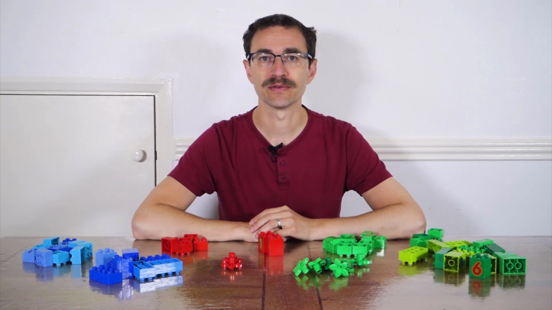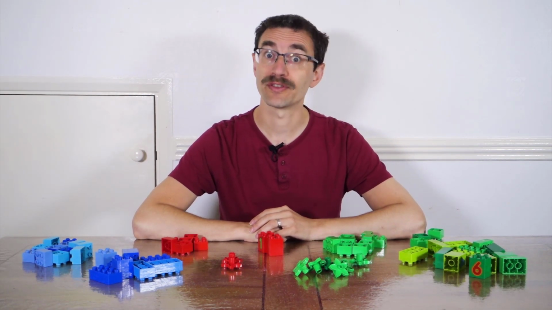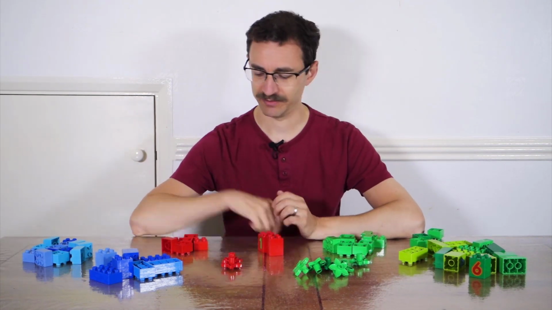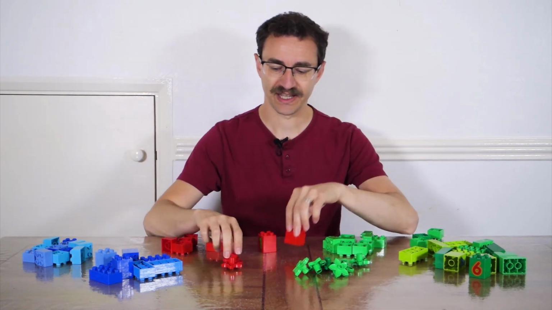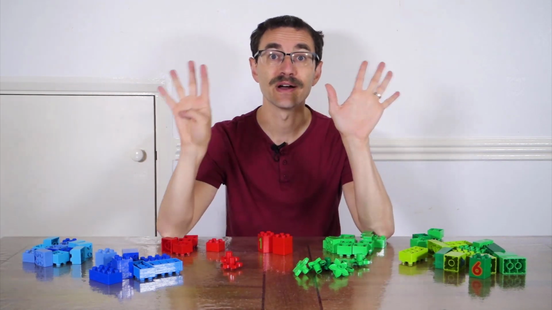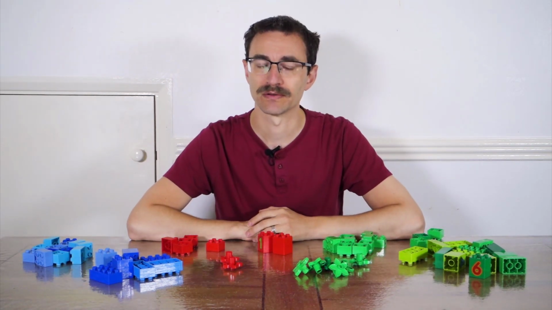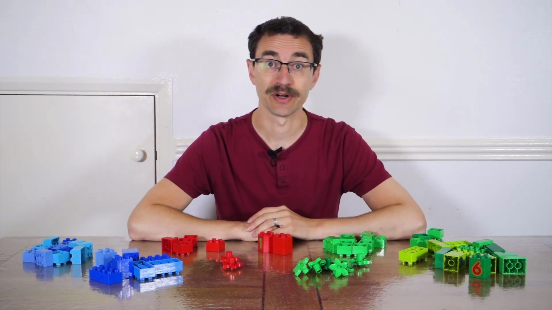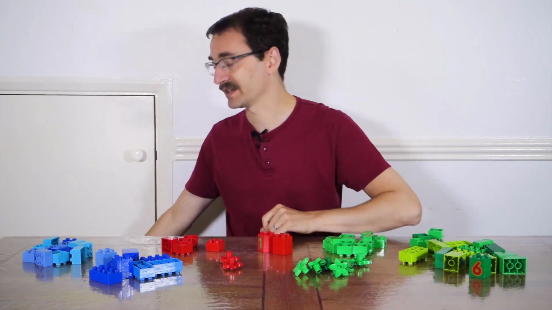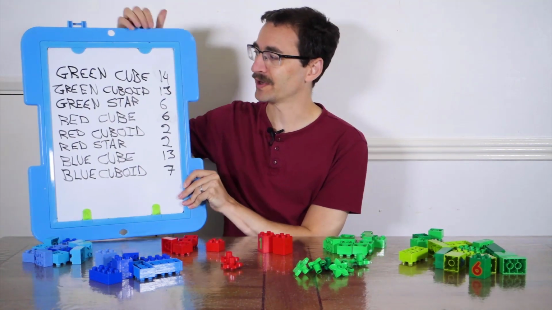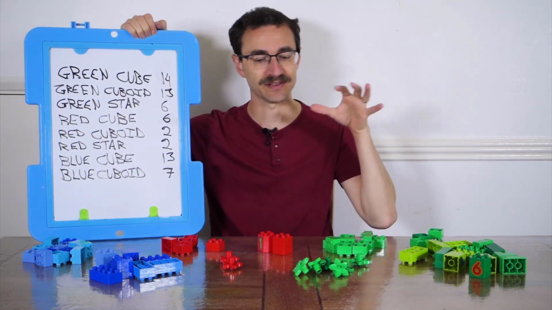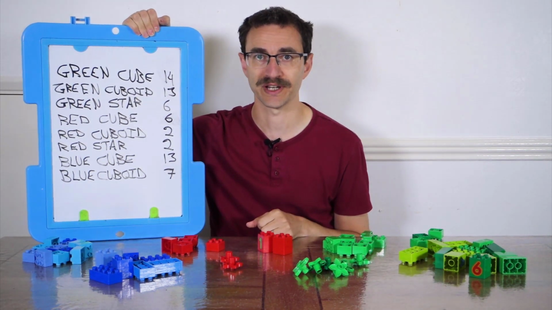But I know that I'm going to have a maximum of 3 different colors, green, red, and blue, and at most 3 different shapes, cubes, cuboids, and these star things. So at most, I'm going to have 9 rows in my output. If this is a query I'm going to run often, I can make the process a lot faster by creating a summary table storing the count for each color and shape. So I can just read this rather than all the individual bricks.